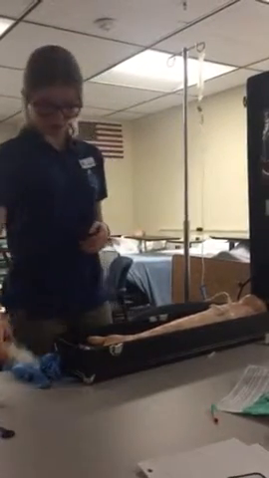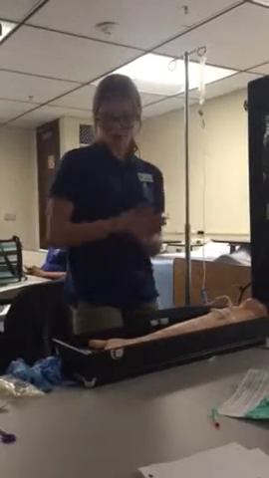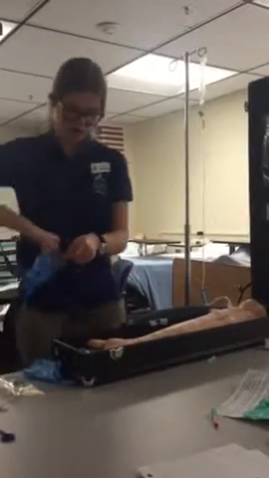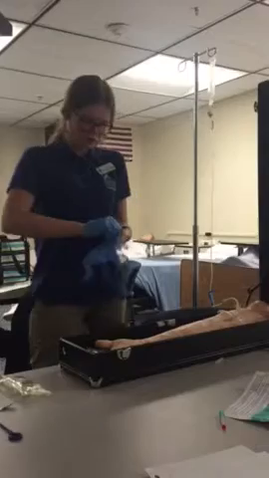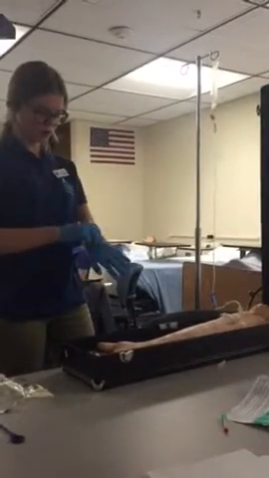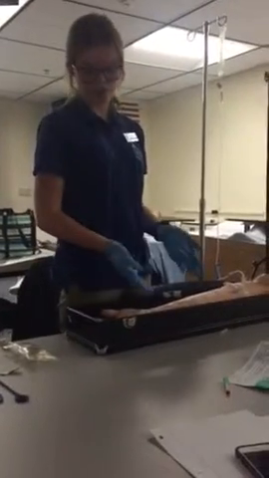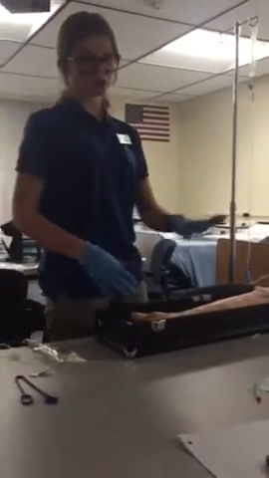Okay. So at this point, you go through your standard precautions. You wash your hands. You'd apply your gloves. You'd ask the patient for 3 identifiers: his name, his date of birth, and where he is. So once you got that done, you also would ask his allergies.